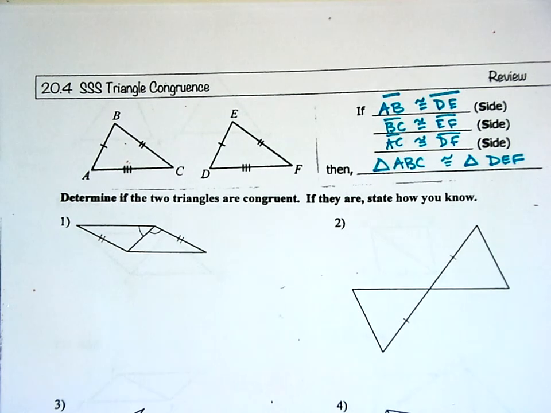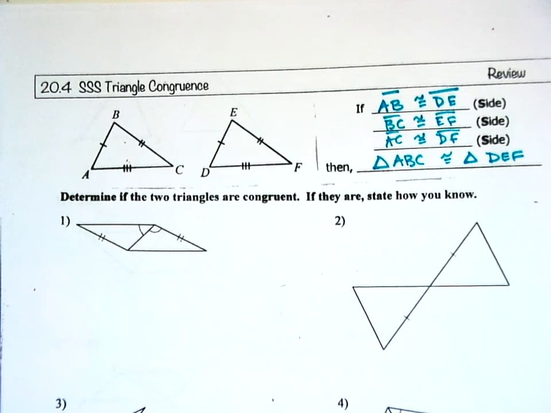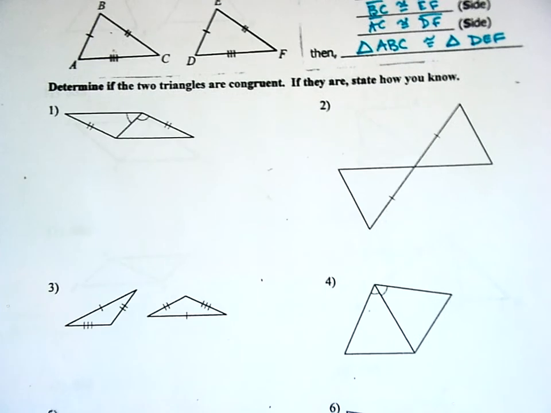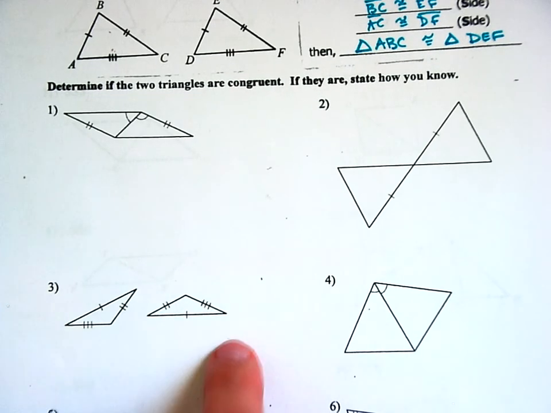Okay. These are really straightforward. We don't use any angles, just the three sides. So some of these triangles might be congruent, but we're going to specifically look and see if we have a side, side, side situation.